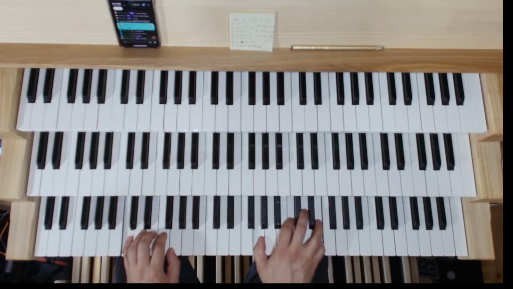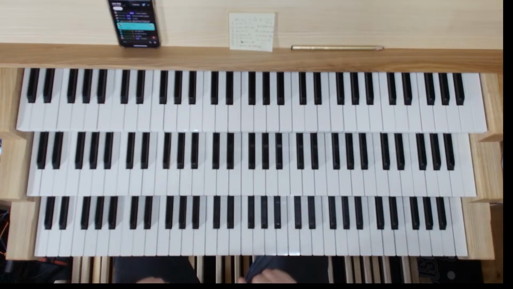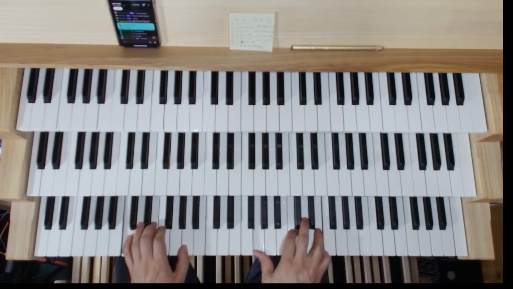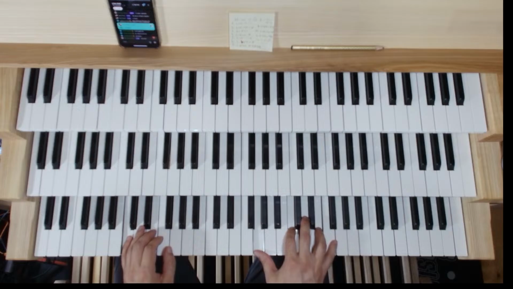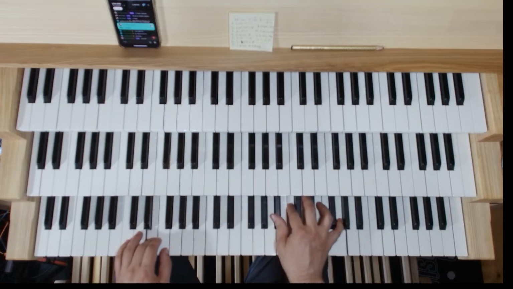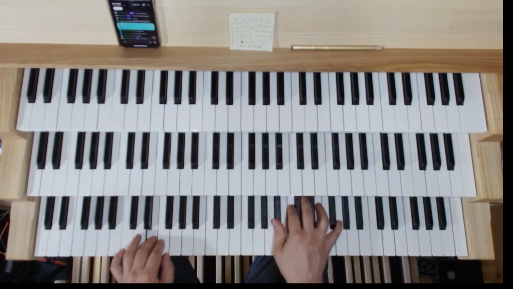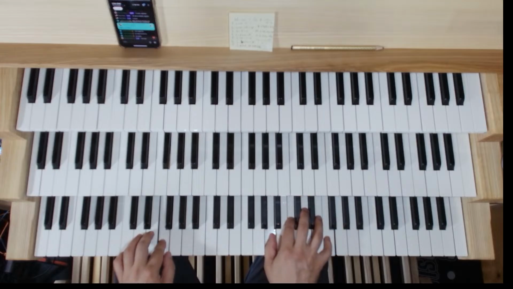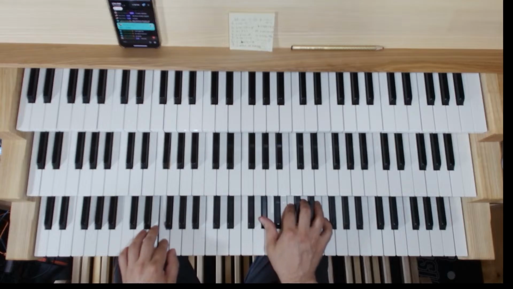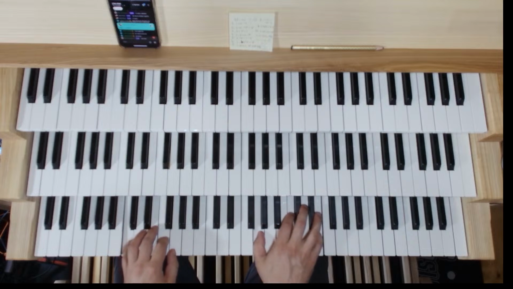Like this. One more time. 1, 5, 6, 5 of 4. Harmonic 2, 6, 5. Very nice extension. Like this.